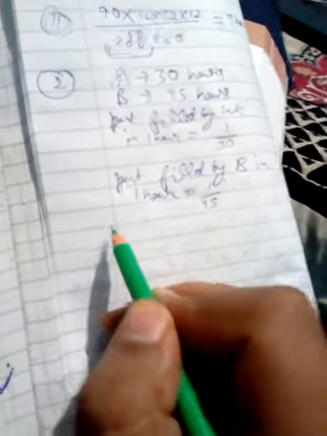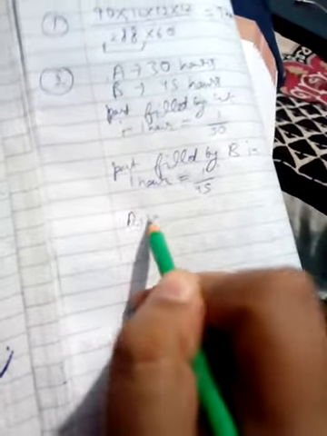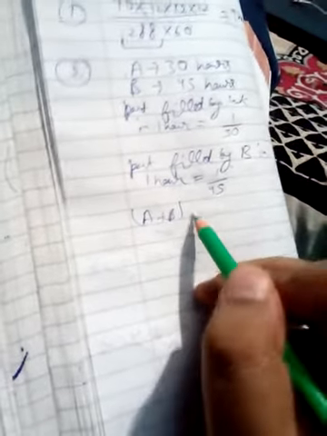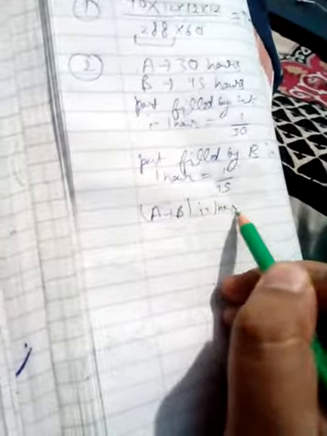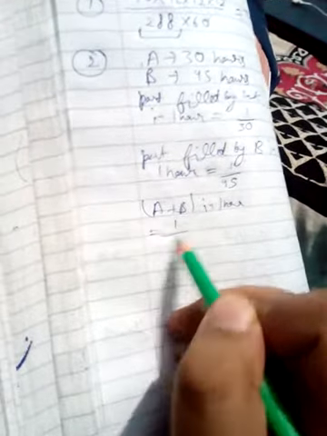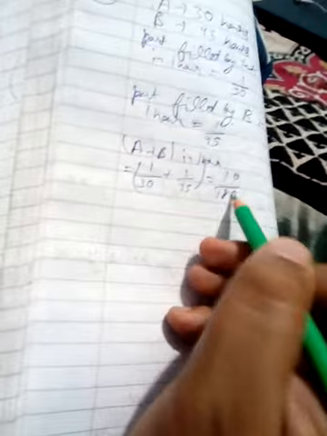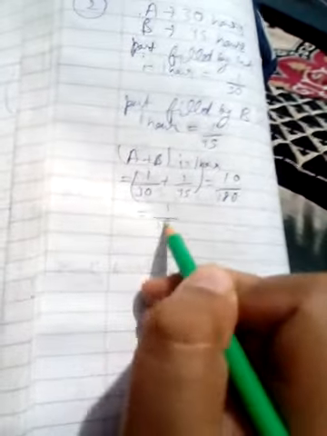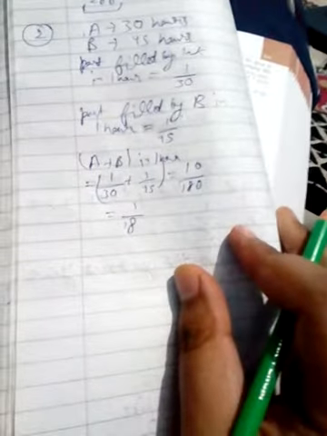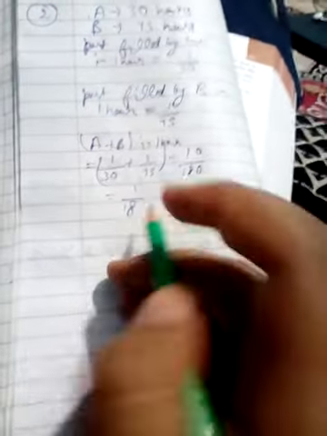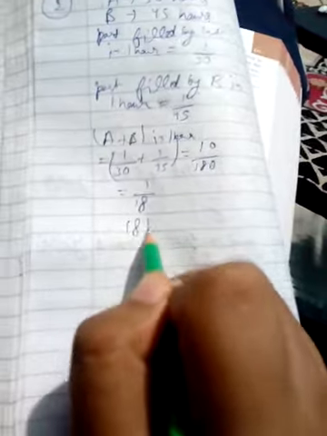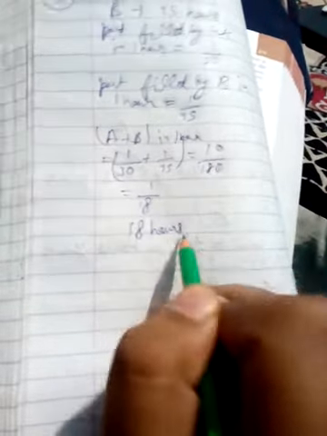So the part filled by A plus B in 1 hour is 1 by 30 plus 1 by 45, which comes out to be 10 by 180, that is 1 by 18. Hence pipes A and B together will fill the tank in 18 hours.